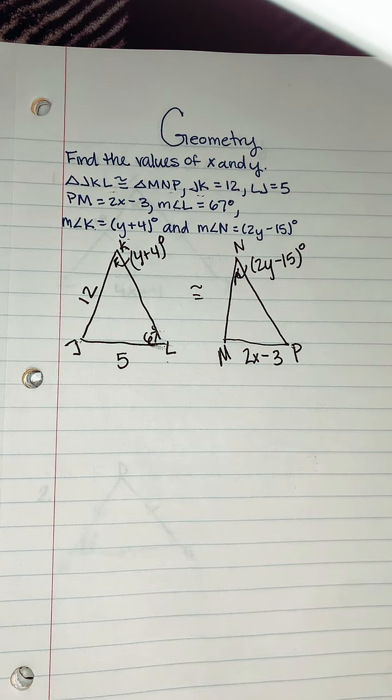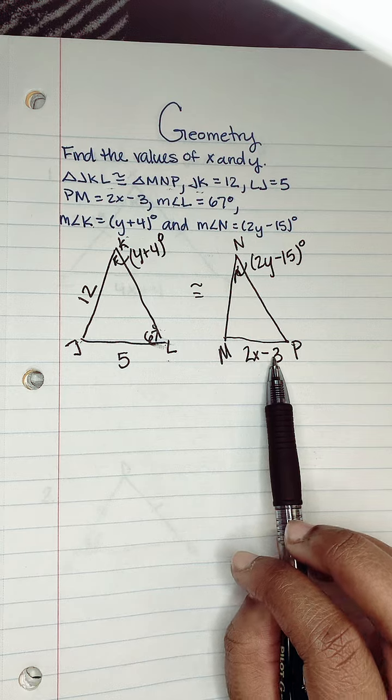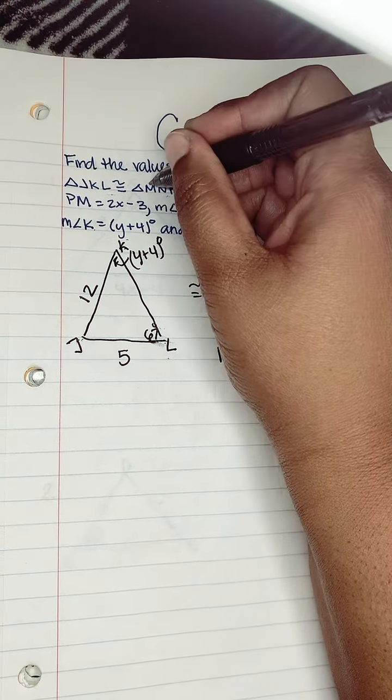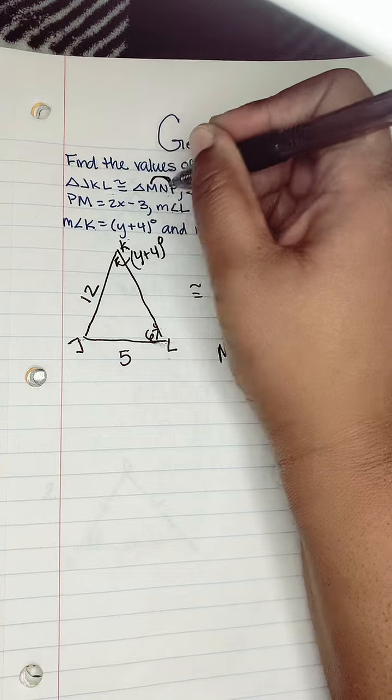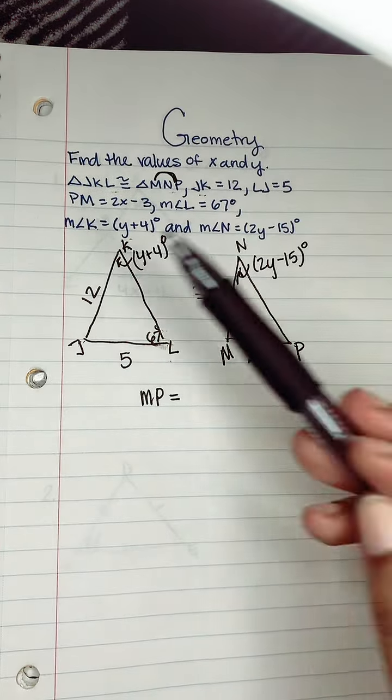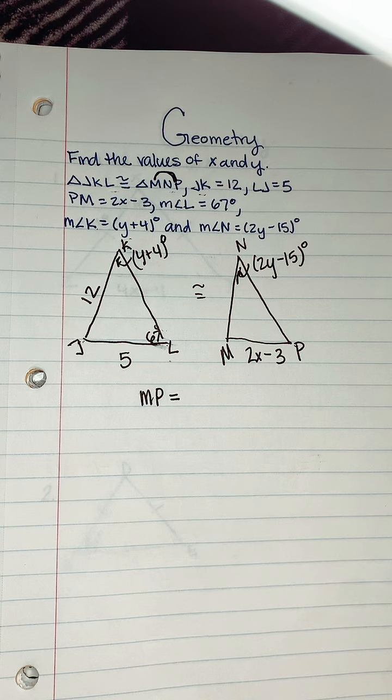Okay, so let's see where to begin. Let's say if we wanted to solve for x first. M to P. What does M to P match? So what side does MP match on the other triangle?